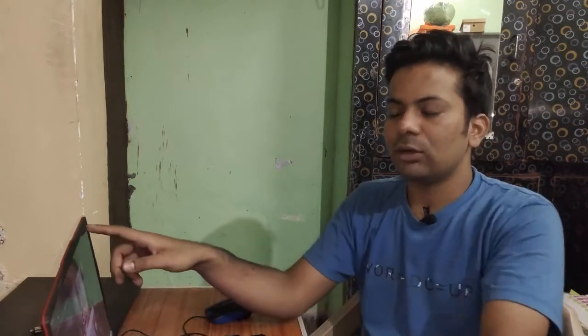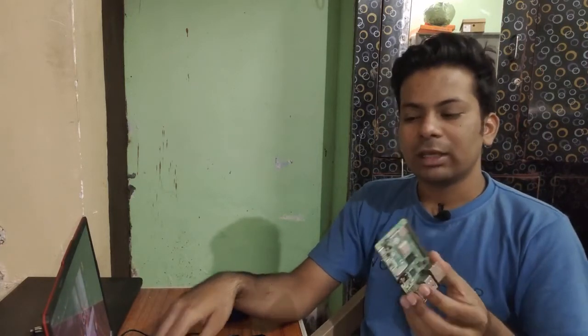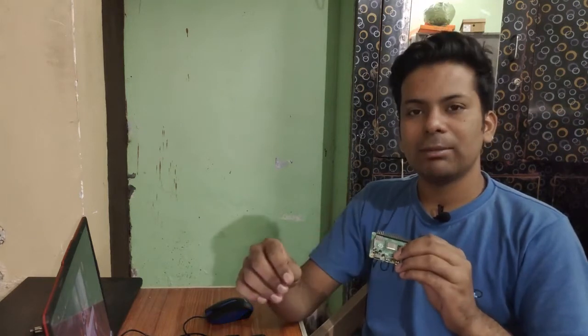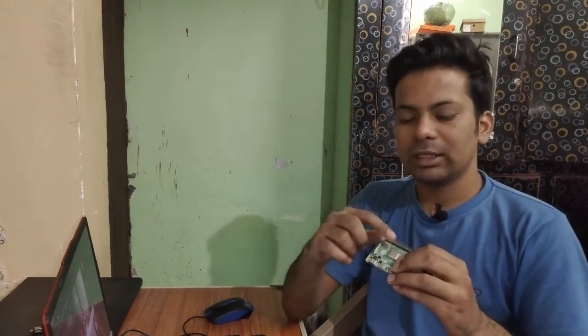Let me just show you an example. Suppose this is my laptop. I have a motherboard inside it, and from that motherboard only, we have control of the screen, keyboard and my mouse, everything. The same thing is with the Raspberry Pi 4. We just add a light here or some sensor, and we add a button here, so we'll just click the button and the light will turn on.